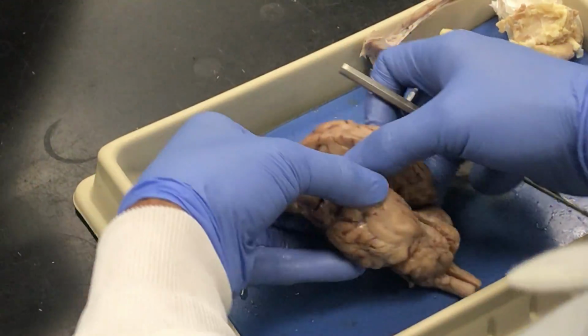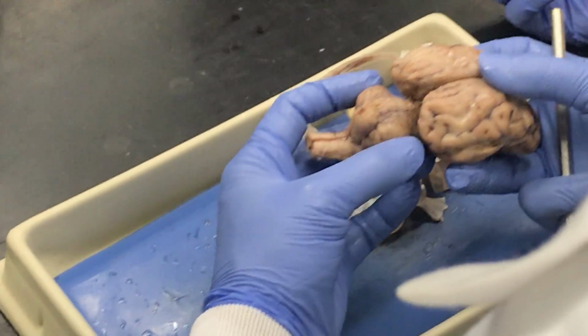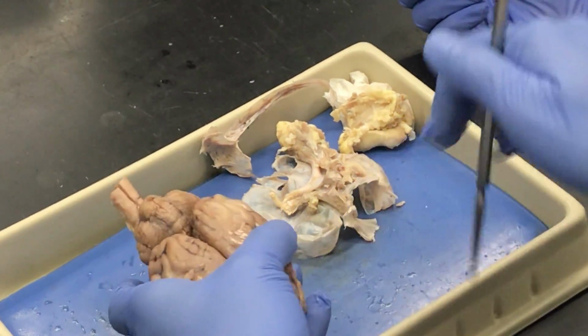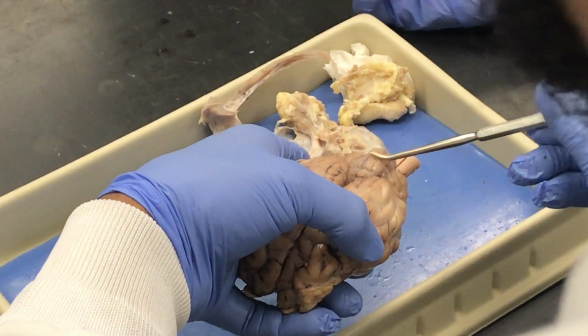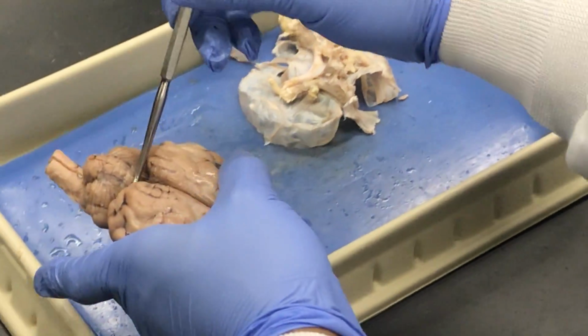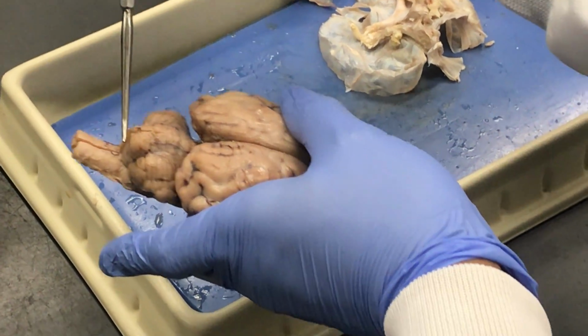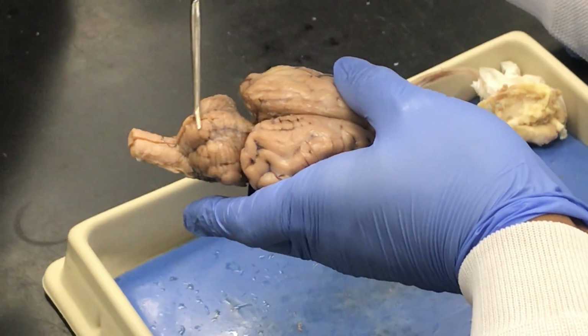The vermis, so you have to have the two halves of the cerebellum together. And directly down the medial portion is that little bump. So it kind of looks like an earthworm, a segmented worm, that bump in the medial portion of the cerebellum is the vermis.